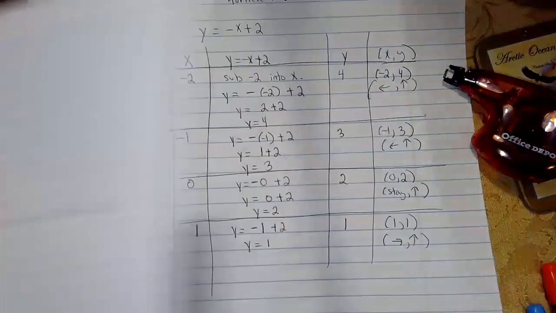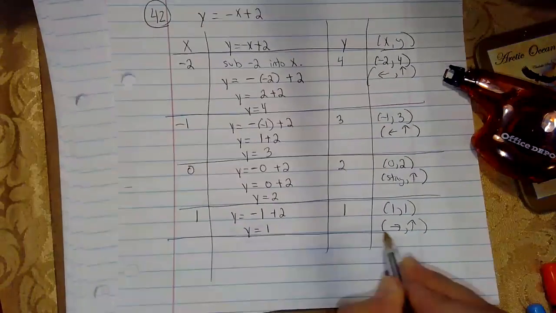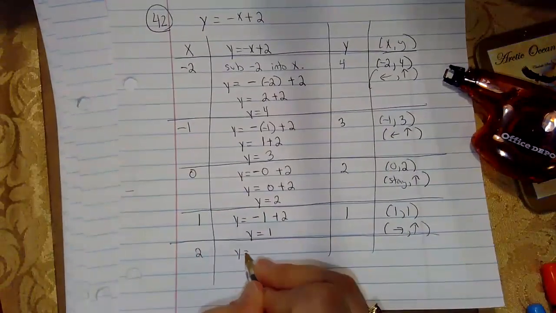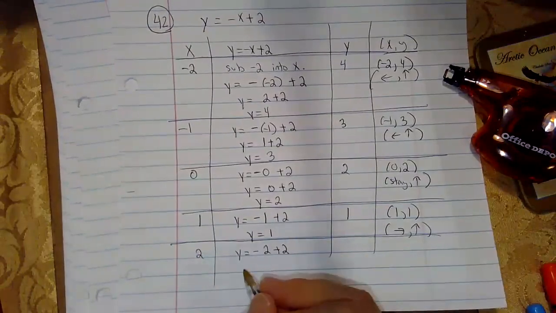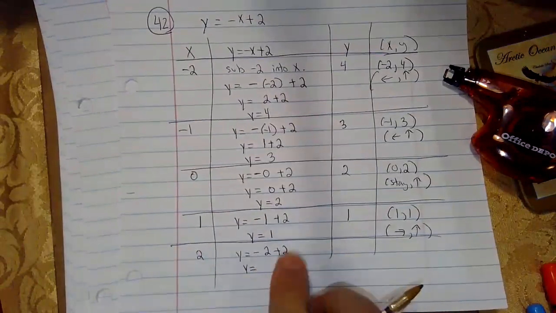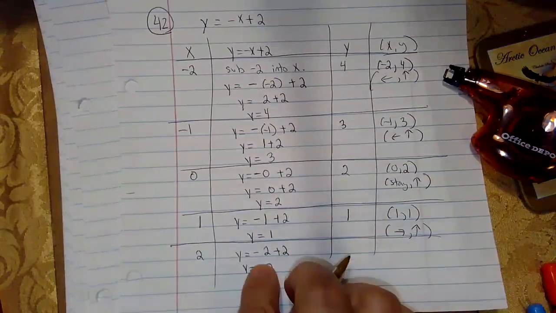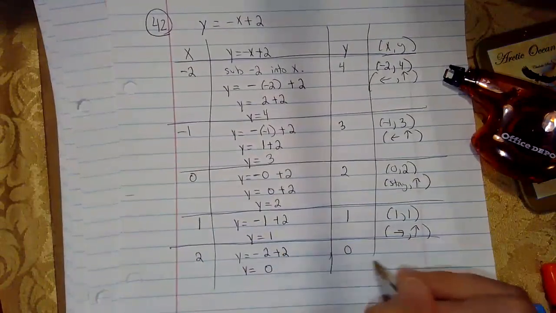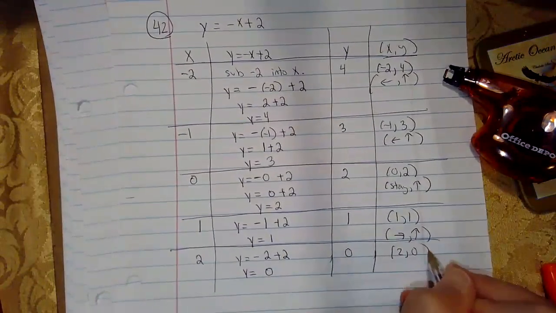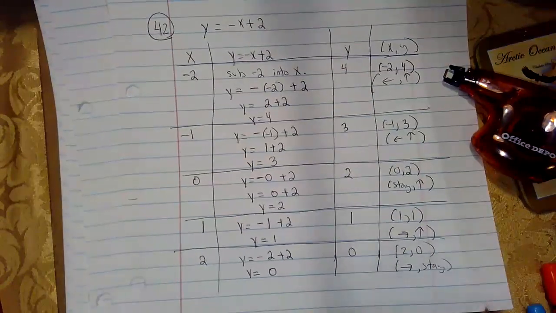And then the last point is 2. Y equals -2 plus 2. Okay. So -2 plus 2, that gives us 0. Those are additive inverses. A number plus its opposite zeroes out to 0. So you go to the right and then you stay.